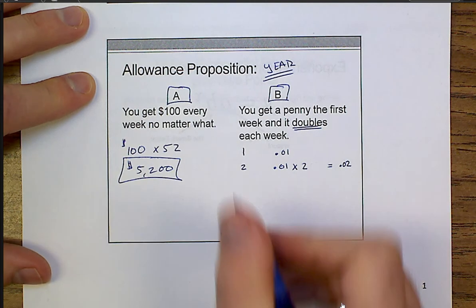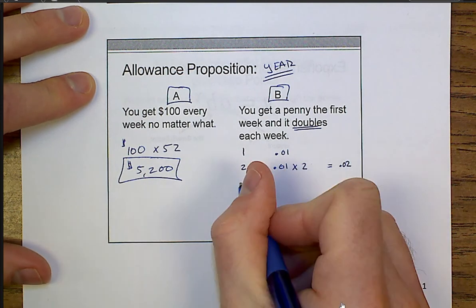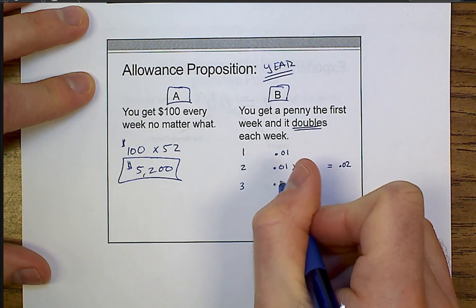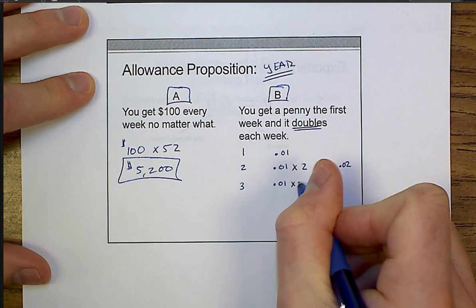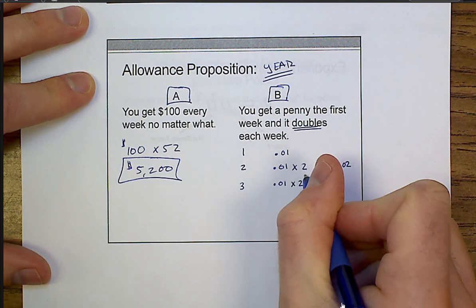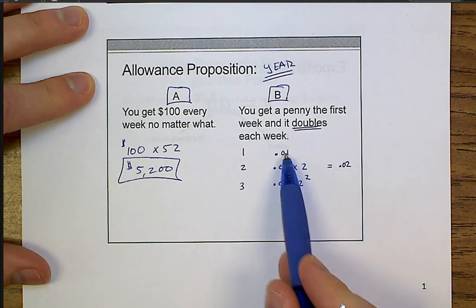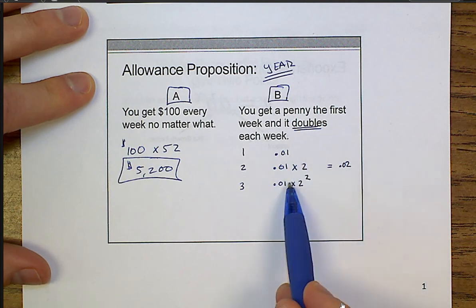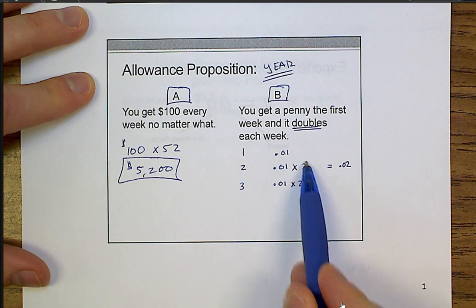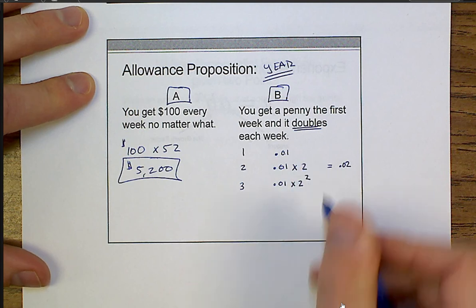Now, it's doubling every week. So after the third week, I take my penny. I need to times it by 2, but I'm really timesing it by 2 twice, right? Because it's doubling every week. So I had a penny, I doubled it, but then I need to double what I doubled. So it gets doubled twice, and that's going to give me 4 cents.